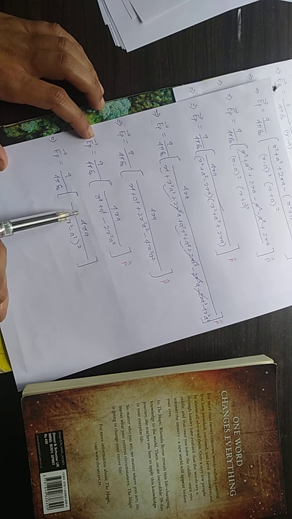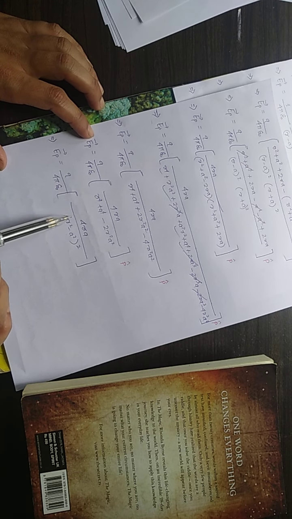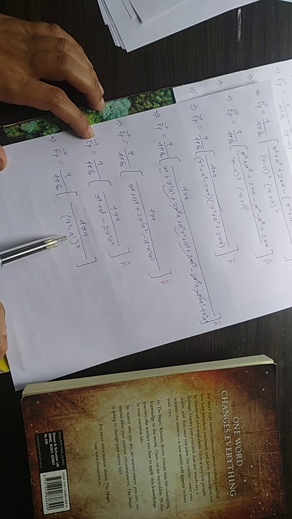I have written this term in the form of (a square minus b square) whole square, so this is (r square) square, that is r to the power 4, and so on.